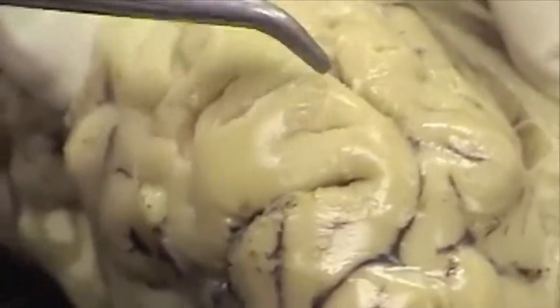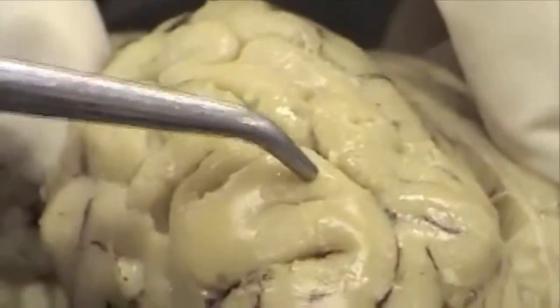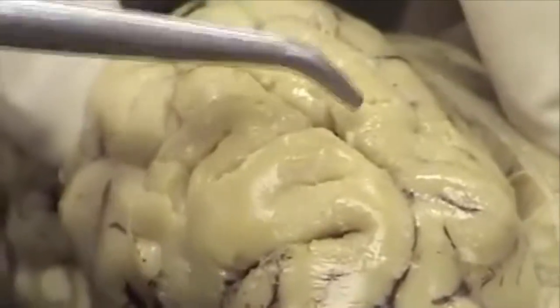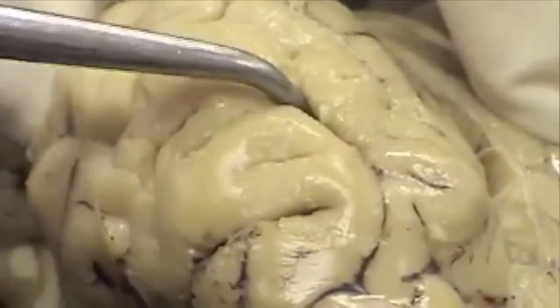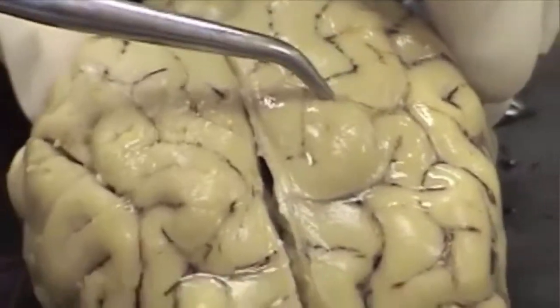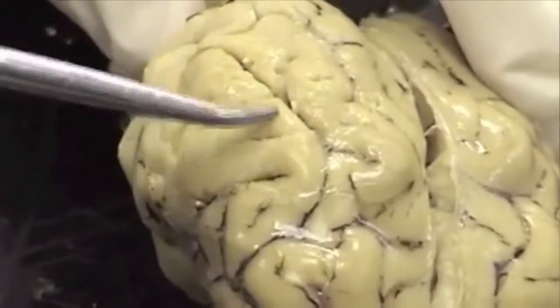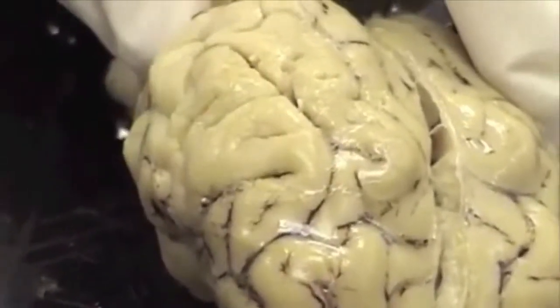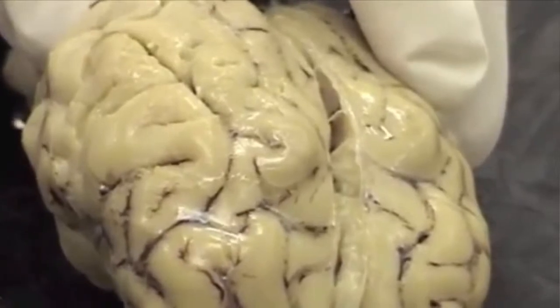Therefore, these gyri are covered by pia mater, which hugs the brain and extends on the gyrus down into the sulcus. So we have the arachnoid over here that you cannot get into the grooves, and over here you have the pia covering all these bumps of tissue known as gyri.